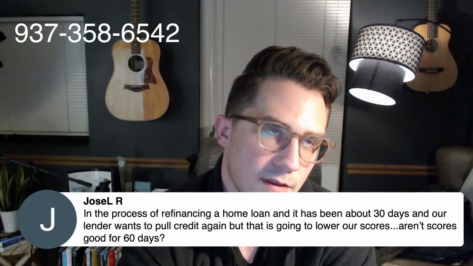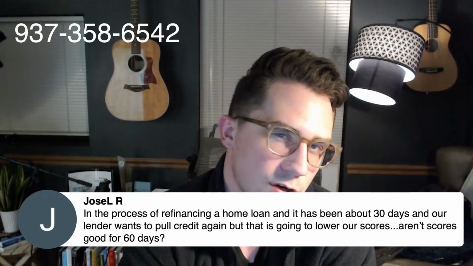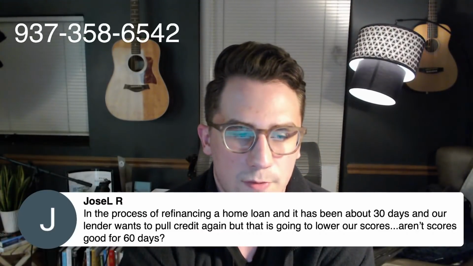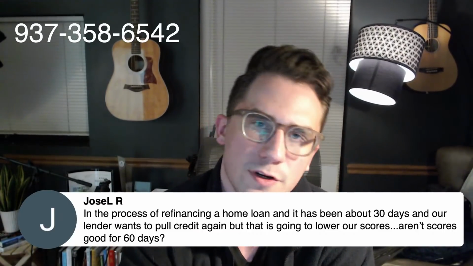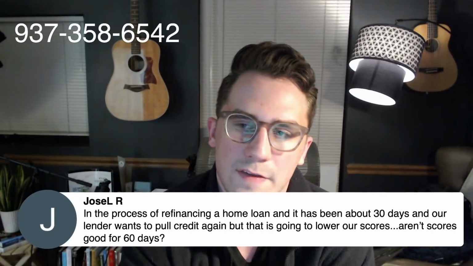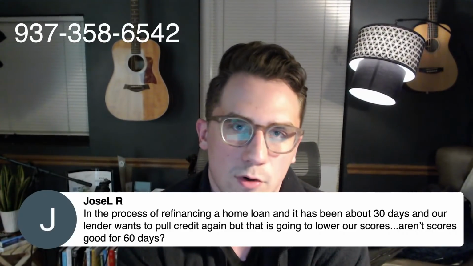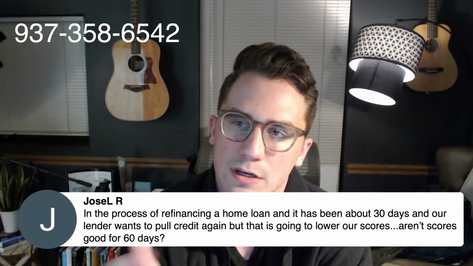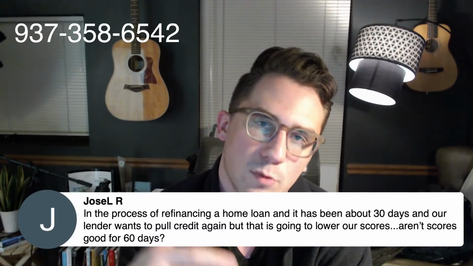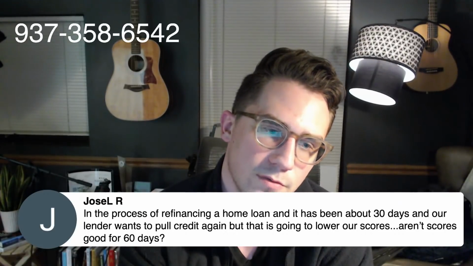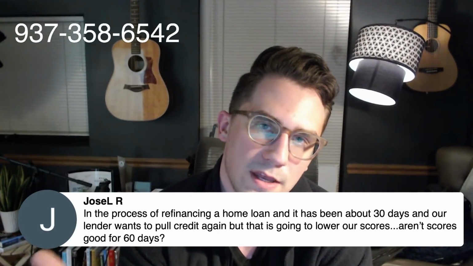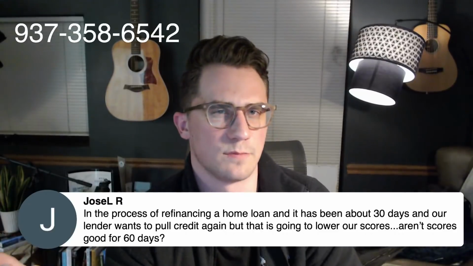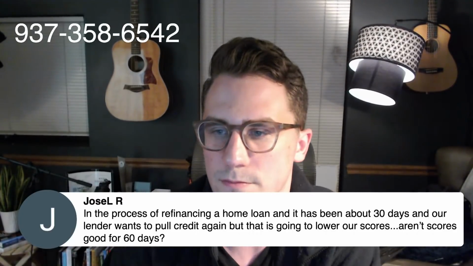And then double check with them if they're doing a hard credit pull or a soft credit pull. Normally when you get a loan, you're going to do a hard credit pull at the beginning, and then they'll repull your credit report at the end, but it's a soft pull. The only reason they do that is to make sure you didn't go and take on a bunch more debt before you closed on the loan. Most of the time it's going to be a soft pull and it's not going to affect your credit score.